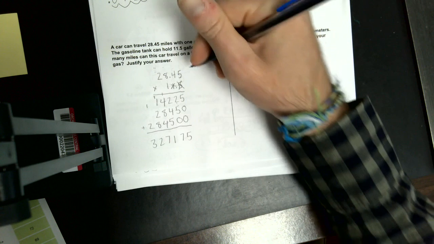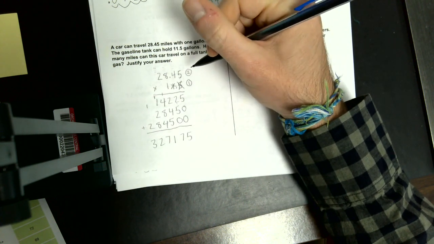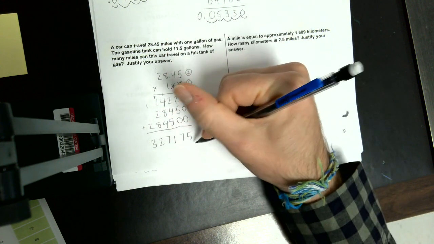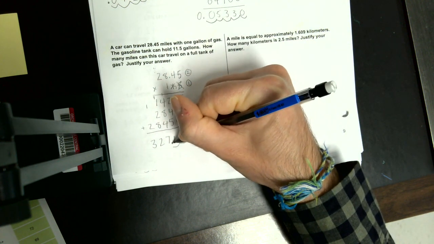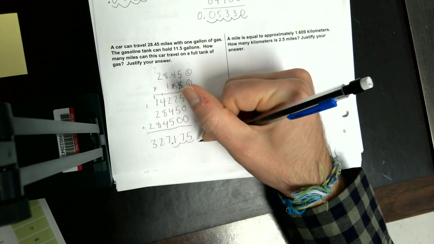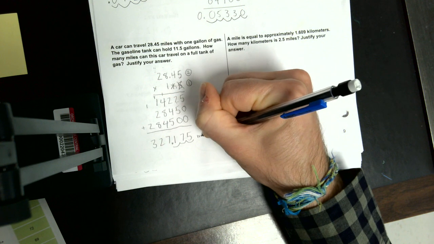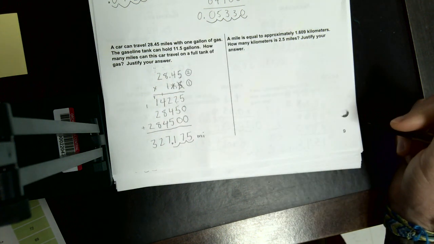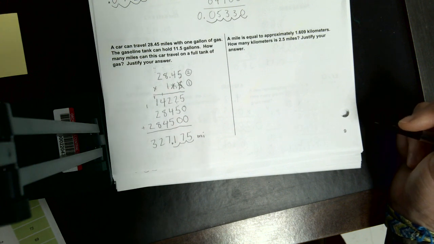So this number had 2 decimal places. This number had 1. So our answer is going to have 3 decimal places. So I'm going to move my decimal 1, 2, 3 times. So this car can travel 327 miles on a full tank of gas. That's probably from here to New York City, maybe.